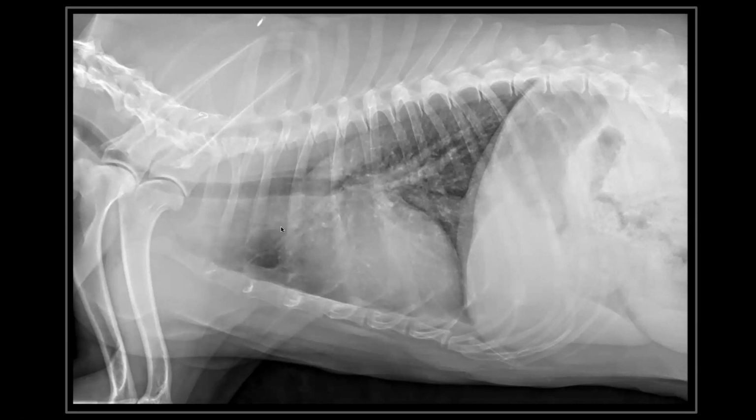Here you can actually see them tapering nicely. Again, you don't. They really are smoky. They're not distinct. This dog actually has some mineralizations in its lungs, but this would also be a positive for bronchointerstitial infiltrate.